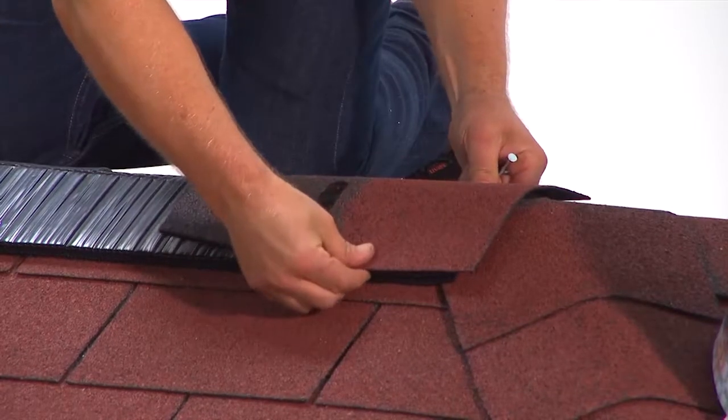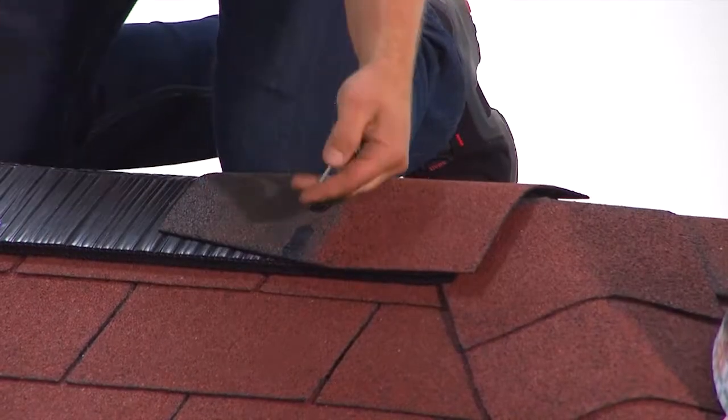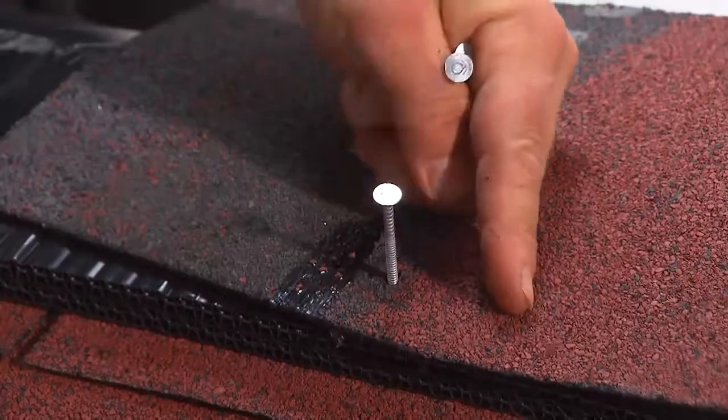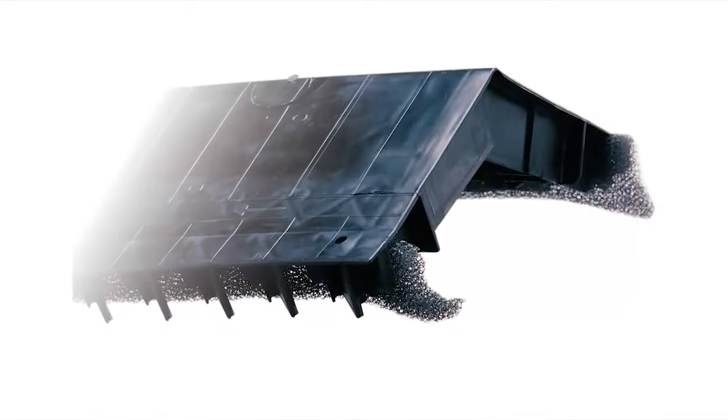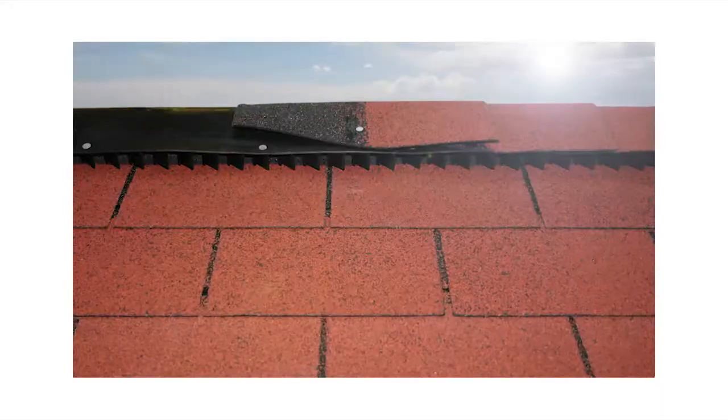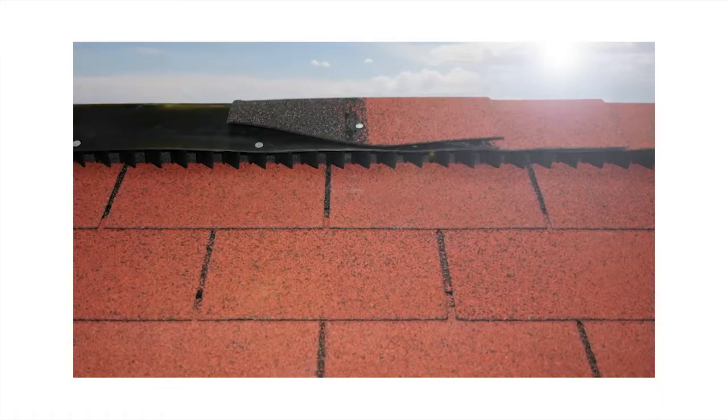The ridge pieces that will be installed on top of the vent are similarly fastened with long nails. Alternatively, you can use Ridge Plus for installing ridge ventilation.